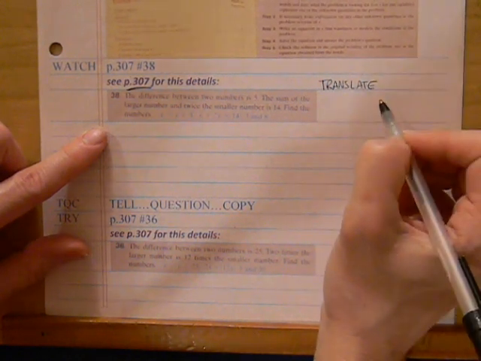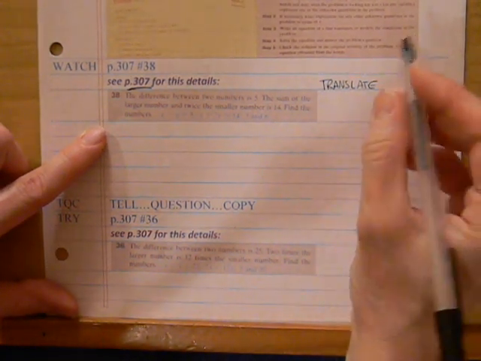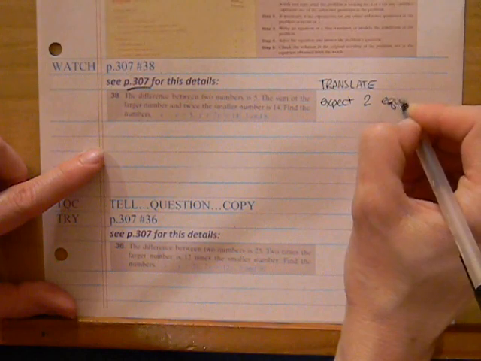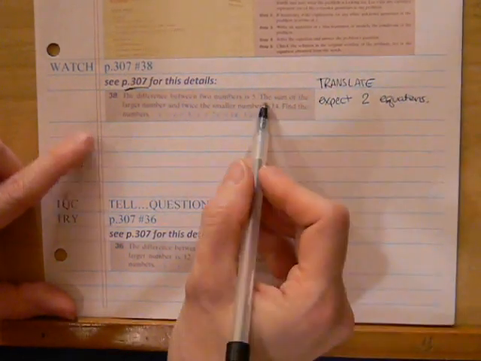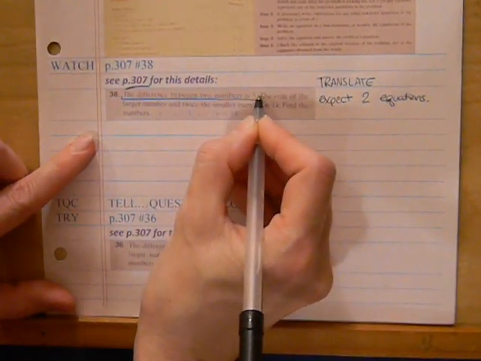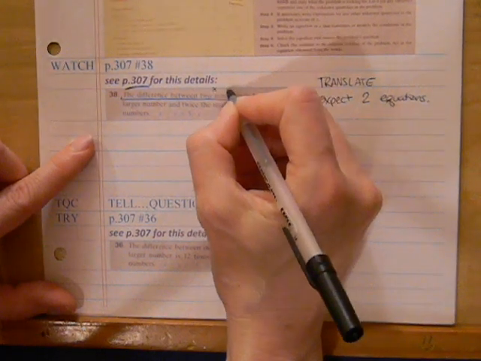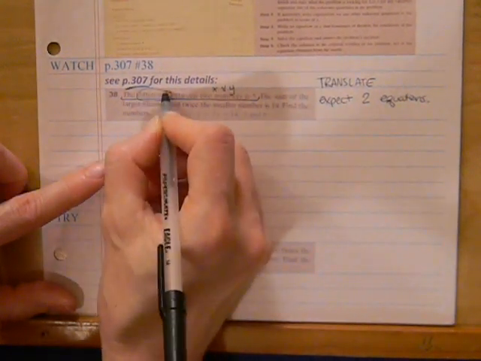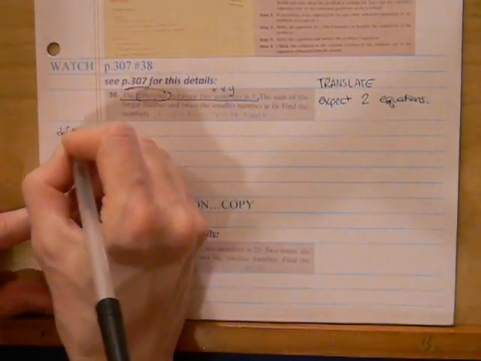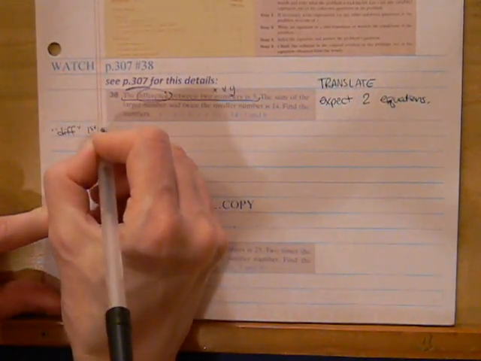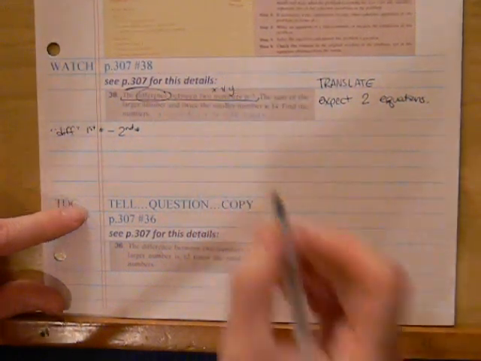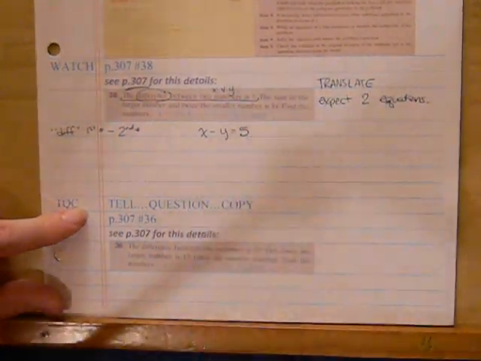And because we're in the chapter on systems of equations, we can expect that we're translating into two different equations. And in this case, each sentence will translate to an equation. So you have the first equation, the difference between two numbers is 5. We'll call those two numbers x and y. Difference means to subtract, and when they say difference, you always take the first minus the second. First number minus the second number mentioned. So in this case, we'll just call it x and y. So we'll translate that as x minus y equals 5.